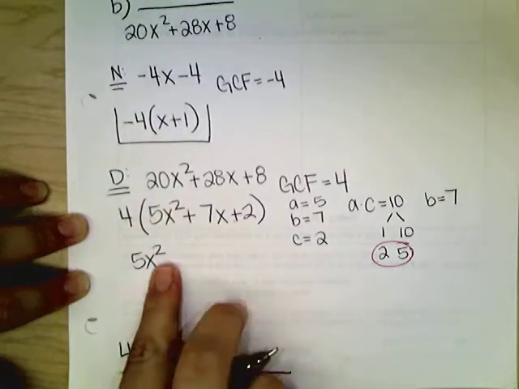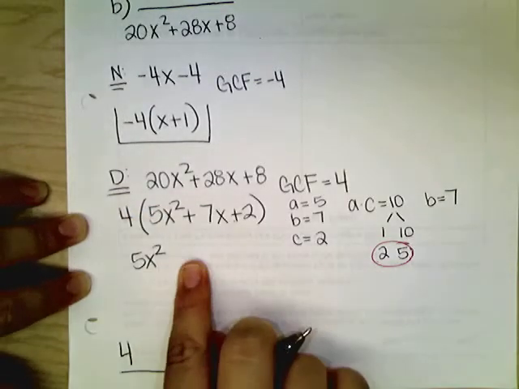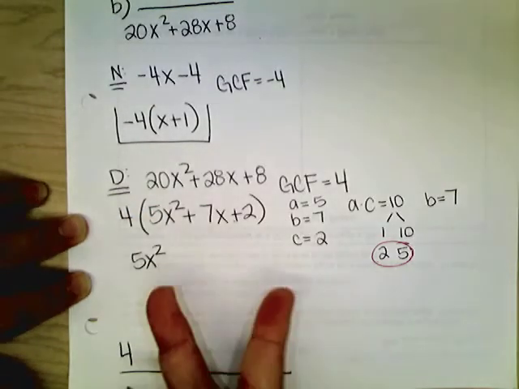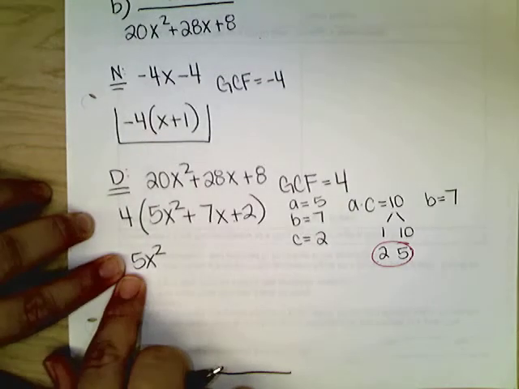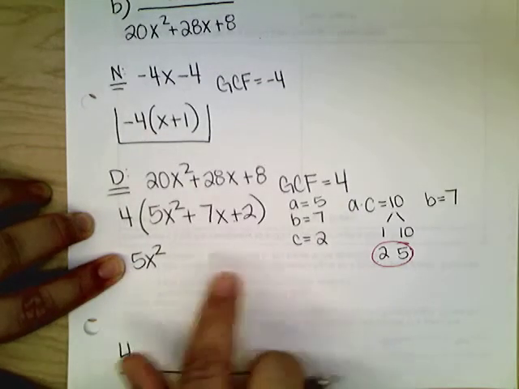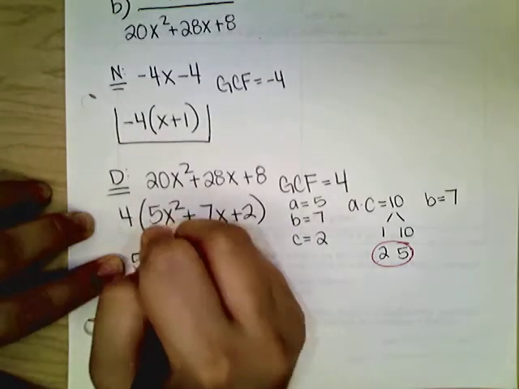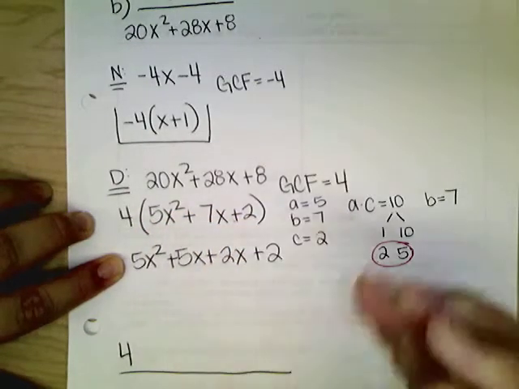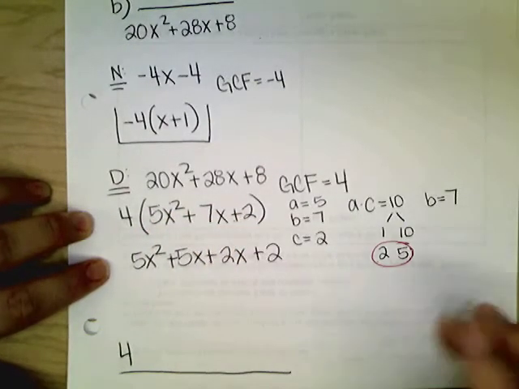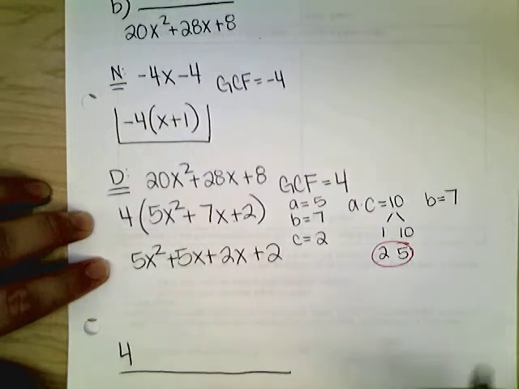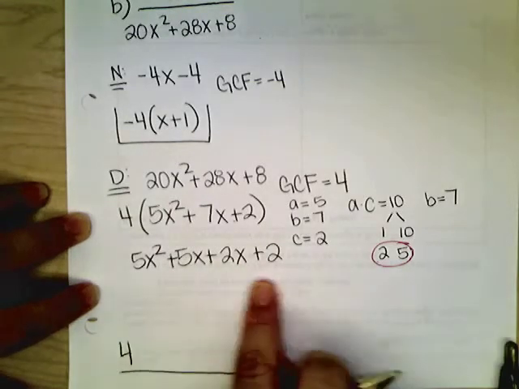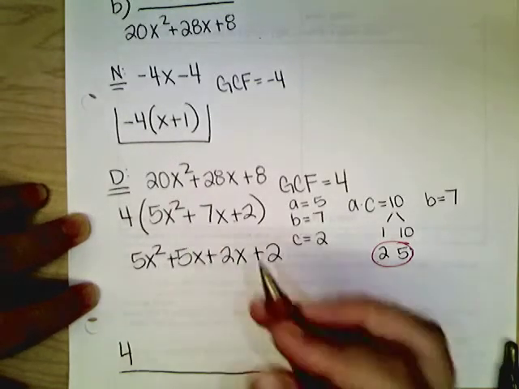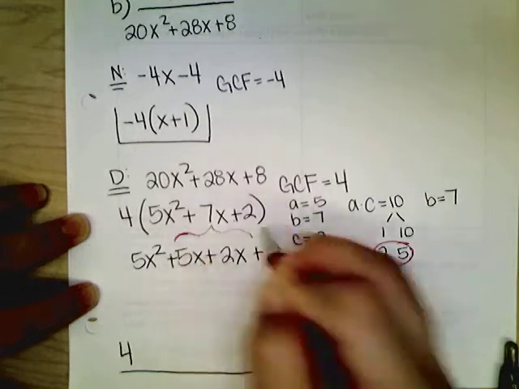5x squared, and then we can either put plus 2x plus 5x, or we can switch it. I notice that I have a 5 in the beginning and a 2 in the end, so I want to put the 5 first. But does it really matter? No, it doesn't. You could have written it as 2x and then 5x, and you'll come out with the same answer. So now we have 4 terms by expanding that middle term. That's where that came from.